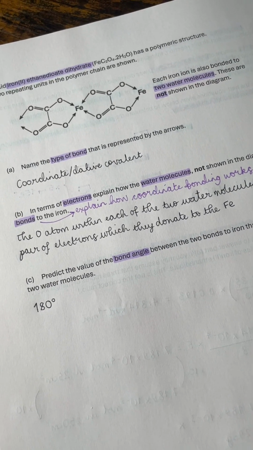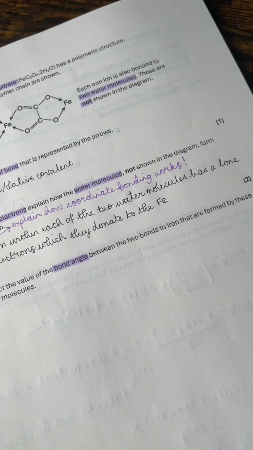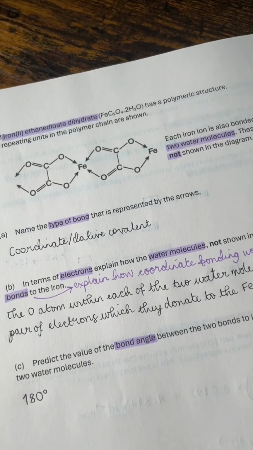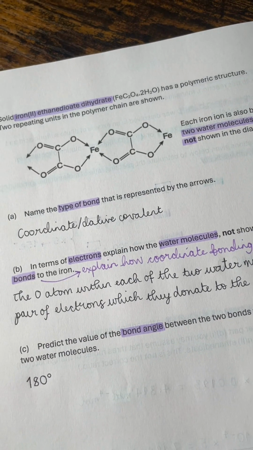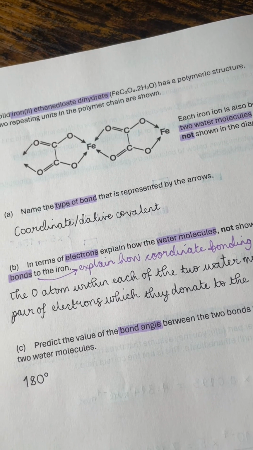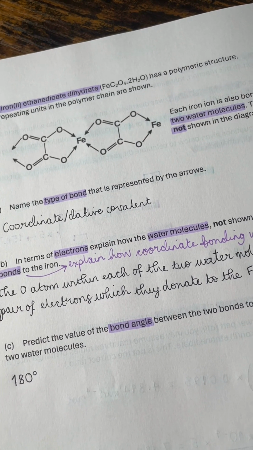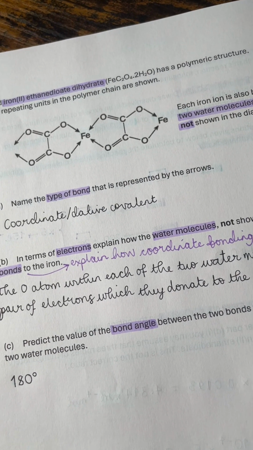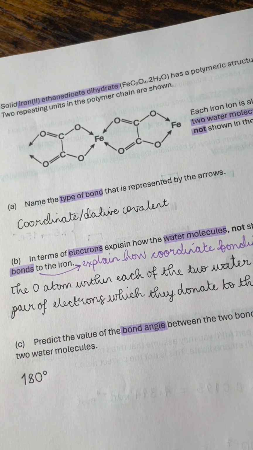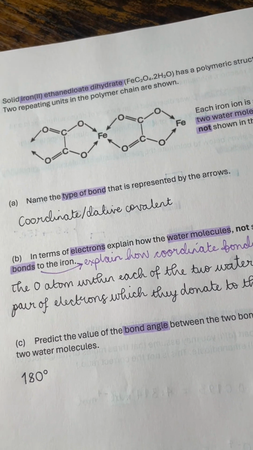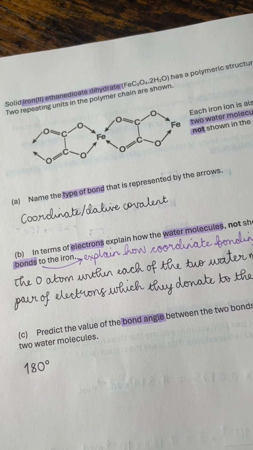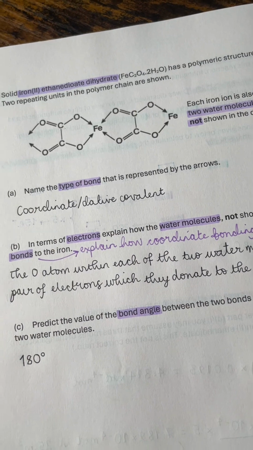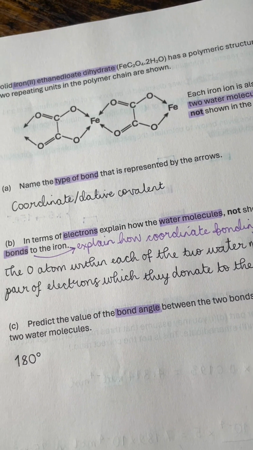Then it says, predict the value of the bond angle between the 2 bonds to iron that are formed by these 2 water molecules. So if the iron is bonded to 6 things, including the 4 oxygens that we can see in the diagram and the 2 oxygens of the water molecules that we can't see in the diagram, the 4 in the diagram I'm taking to be flat in the plane of the paper and be separated by 90 degrees, and thus them to be our equatorial positions in our octahedral shape. So they're the ones that go around the middle, like the equator goes around the middle of the Earth.